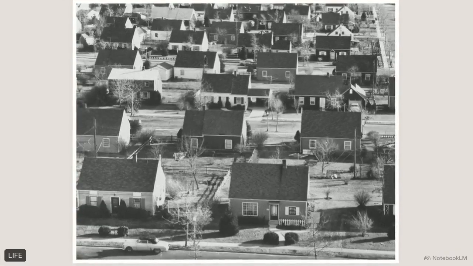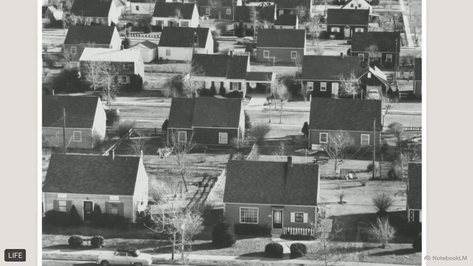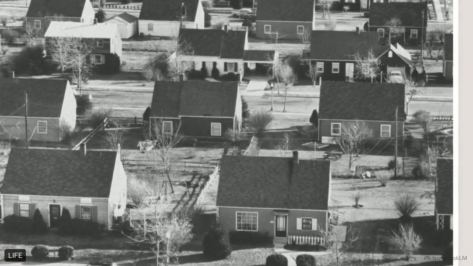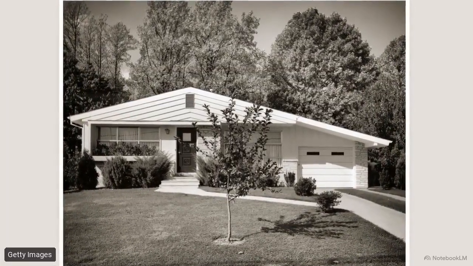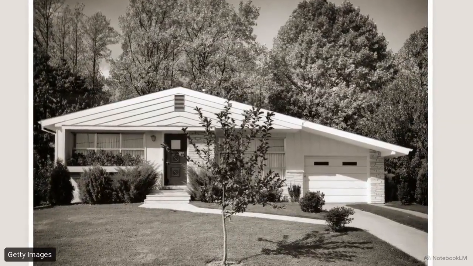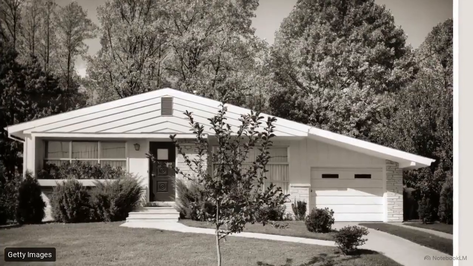After World War II, the focus shifted from handcrafted detail to suburban efficiency. Neighborhoods began to expand horizontally across larger lots. The ranch style defined this era. These single-story homes used low-pitched roofs and integrated the garage directly into the main facade to support a more relaxed, car-centered lifestyle.